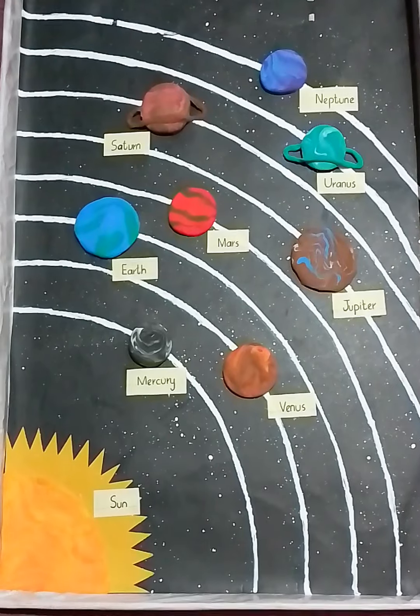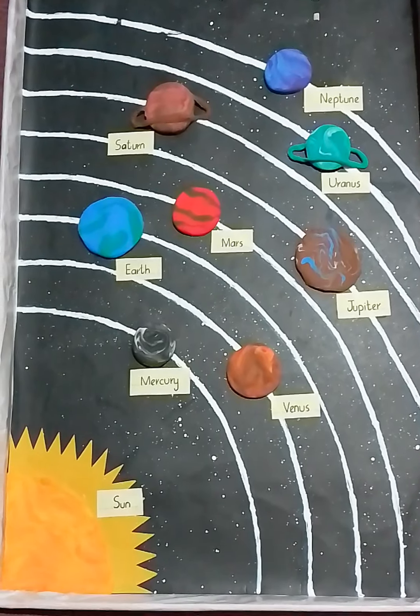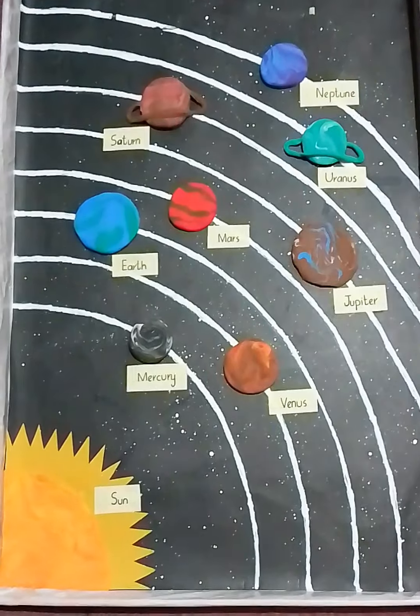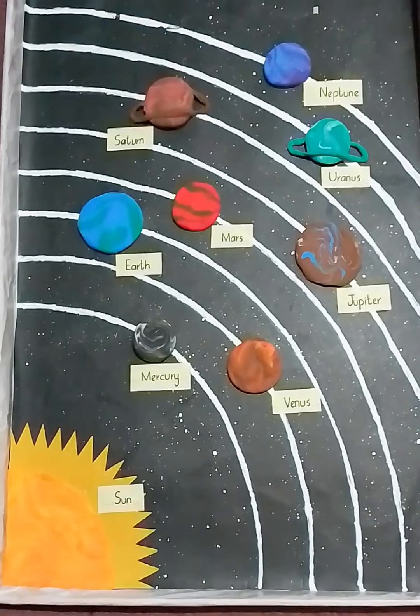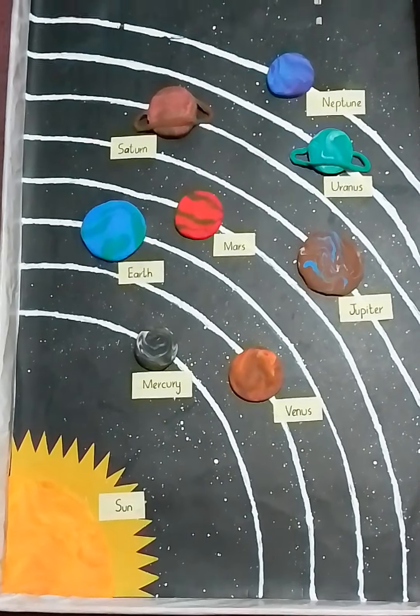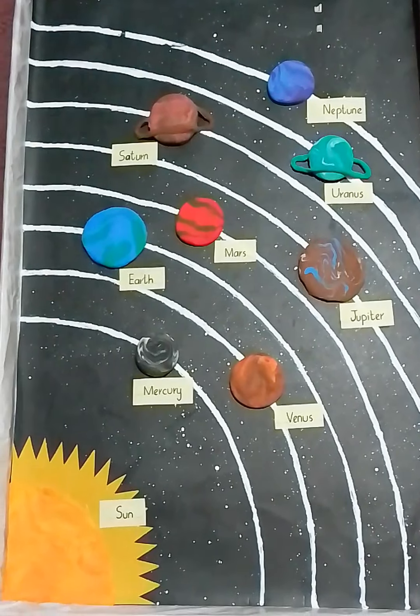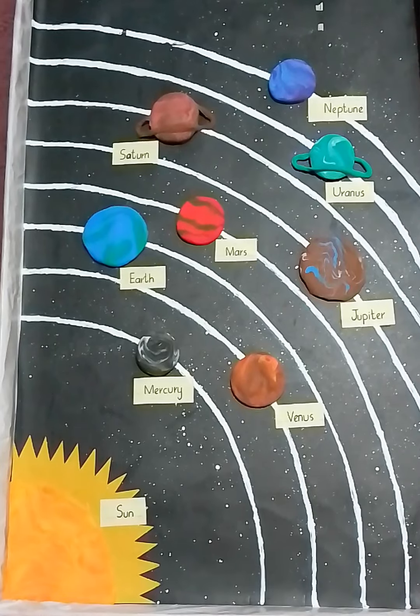We also have another planet here that was Pluto, but recently we lost that planet.